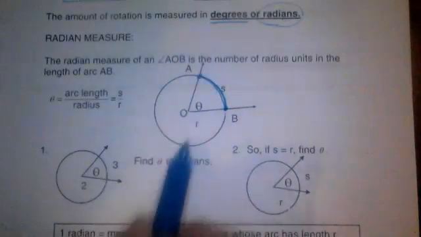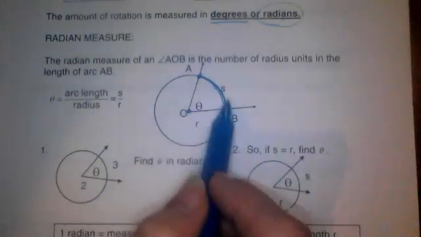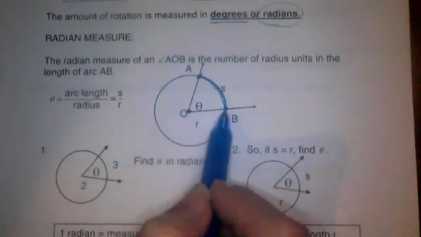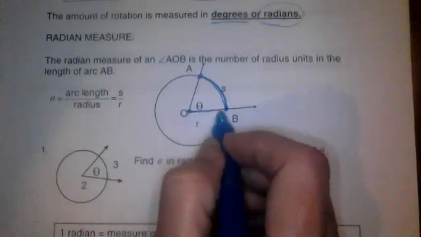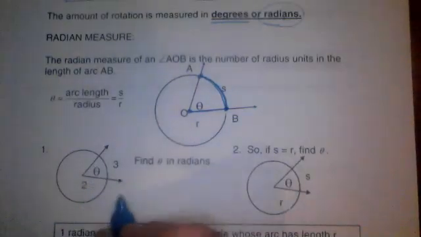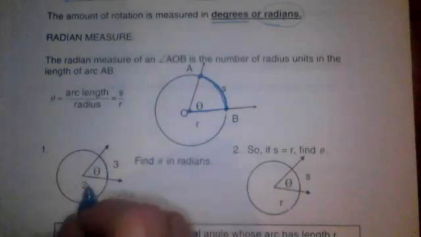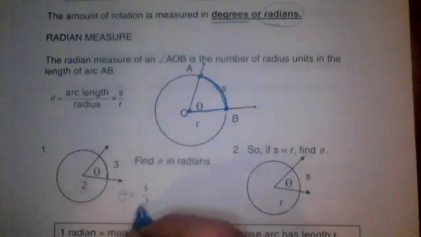So when we draw in our circle, with this being at the origin, the length of the arc, the actual measurement of the arc, divided by the radius is going to give us our angle theta. So when we look at this picture, theta, our angle, is just 3 divided by 2, 3 over 2.